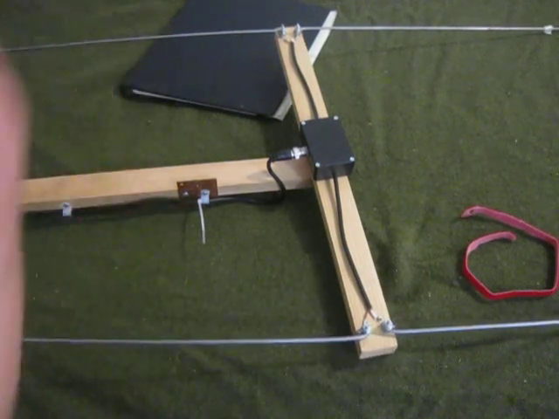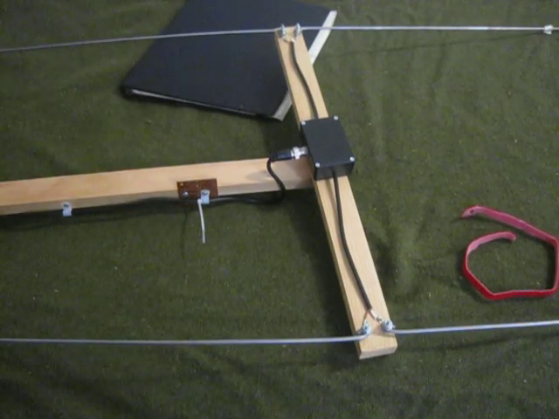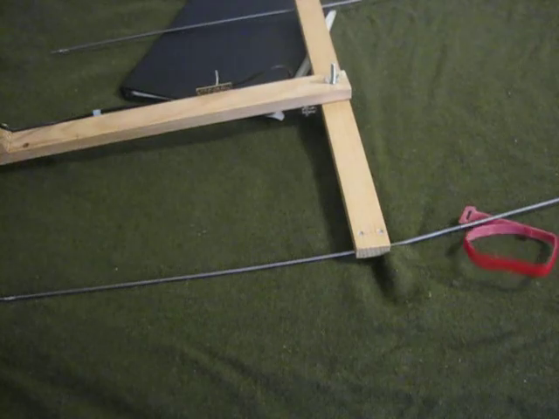So that's the example of a drawing to mechanical drawing to actual use, and that's pretty much it.